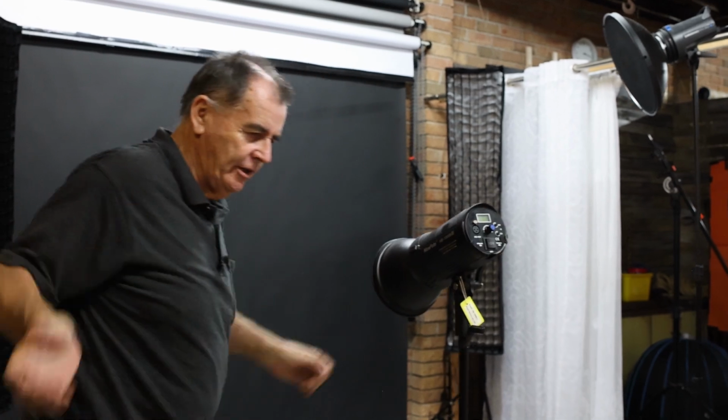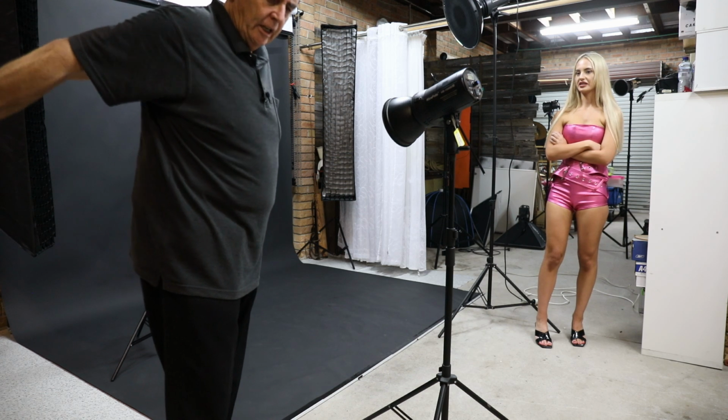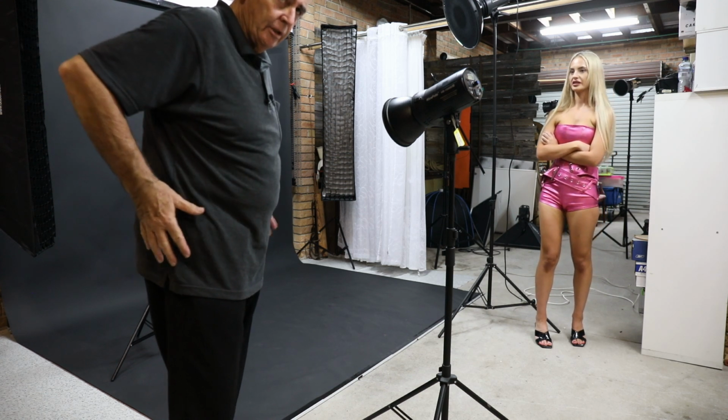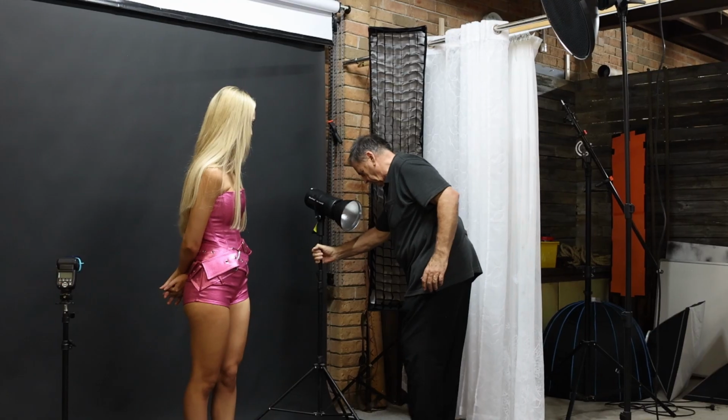I'm still going to use a grid on my continuous light because I want just to light her pink outfit so that that pink is the thing that moves around and gives me the colour on the background. The problem with having it the same direction as my flash is that the continuous light gives me an exposure over the top of my flash. I want to try and get just rim light on her hips, and as she moves around it's just going to give that little bit of movement on the sides.